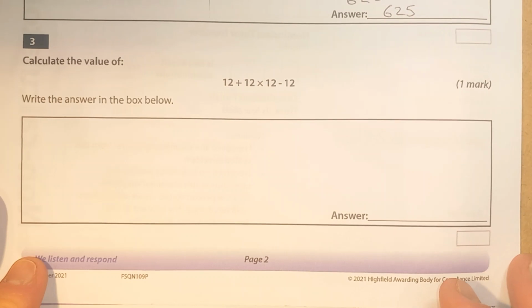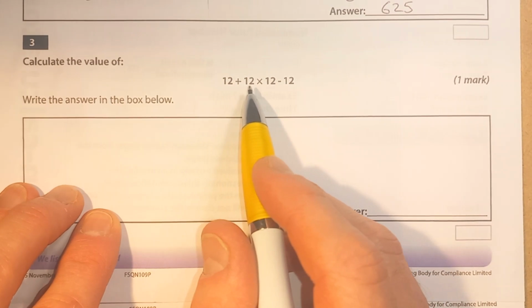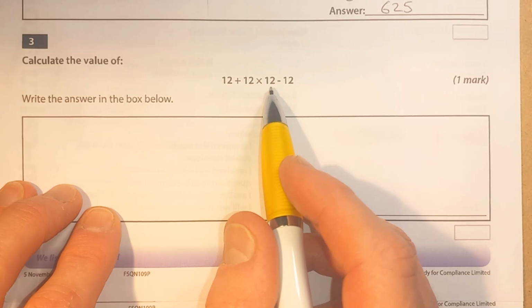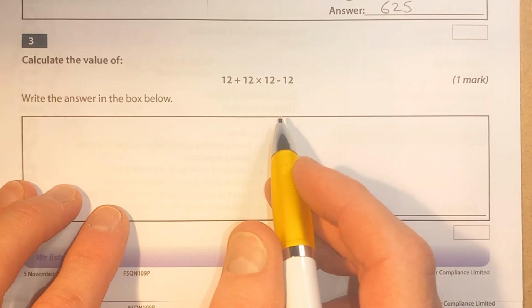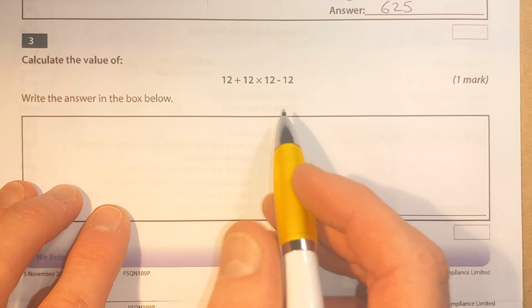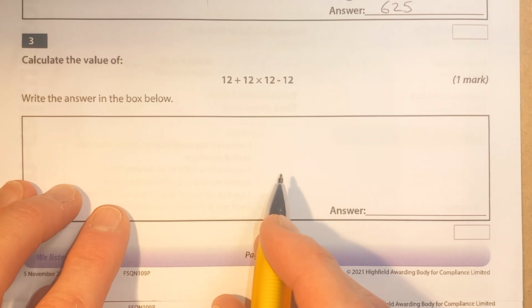Okay. Question 3. Calculate the value of 12 plus 12 times 12 minus 12. So we've got to think about our BIDMAS rules, order of operations. What do we do first? The plus, the times, or the subtract?